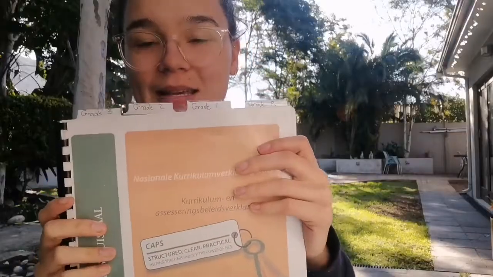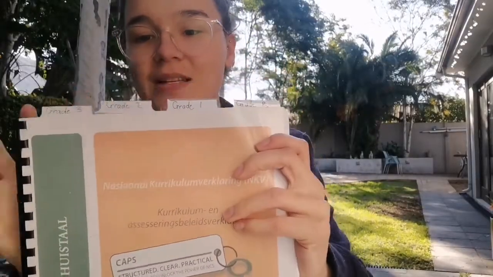So first things first, once again, like I have with my life skills, I have these little tabs. It was just easier to put in these tabs instead of adding the terms as well. Normally I add the terms down here, and in all honesty, I was just a little bit too lazy to do that. But this works really well. So of course we have grade R to grade 3, term 1 to term 4 for each of them. So yeah, let's just hop right into it.